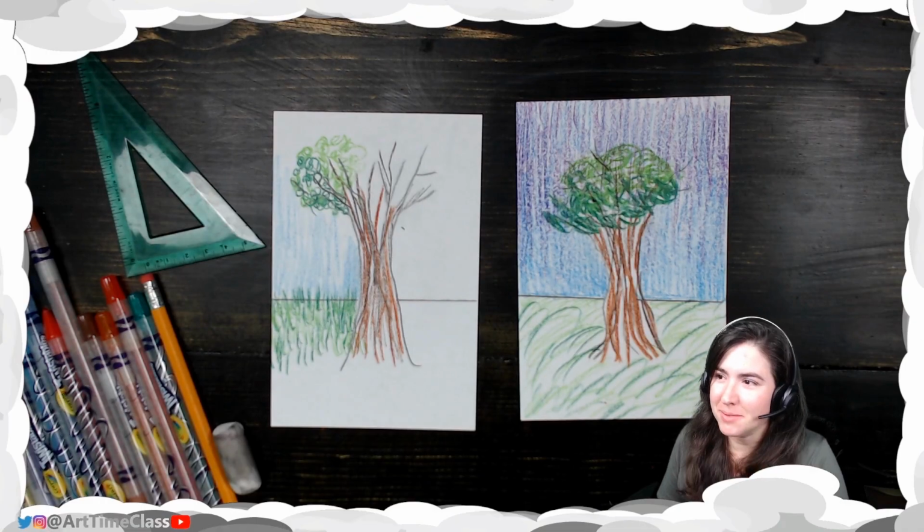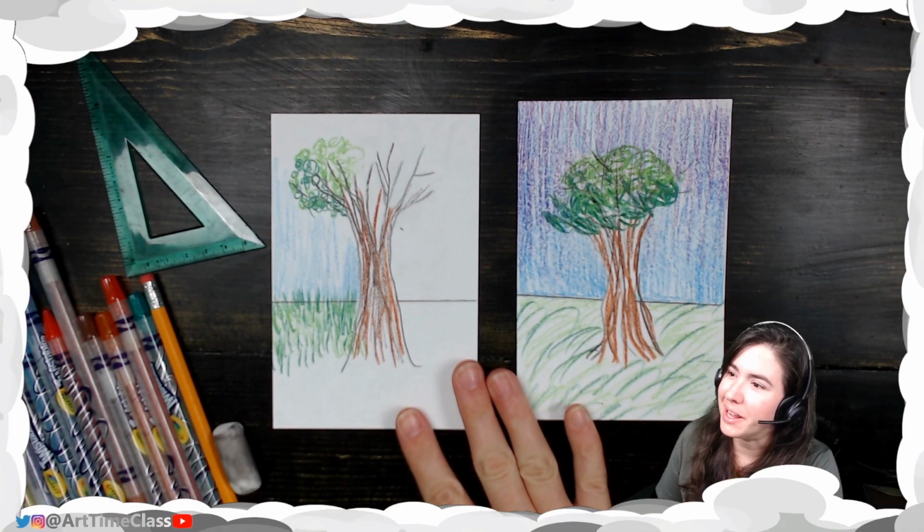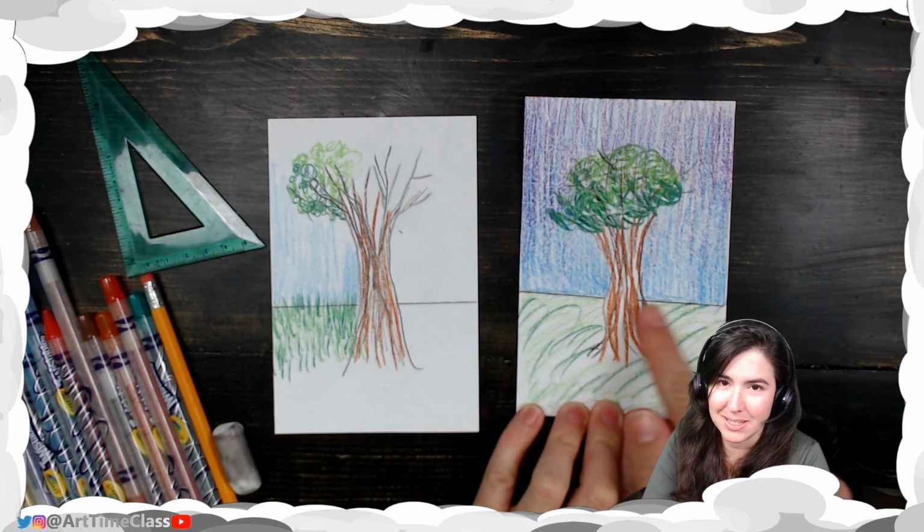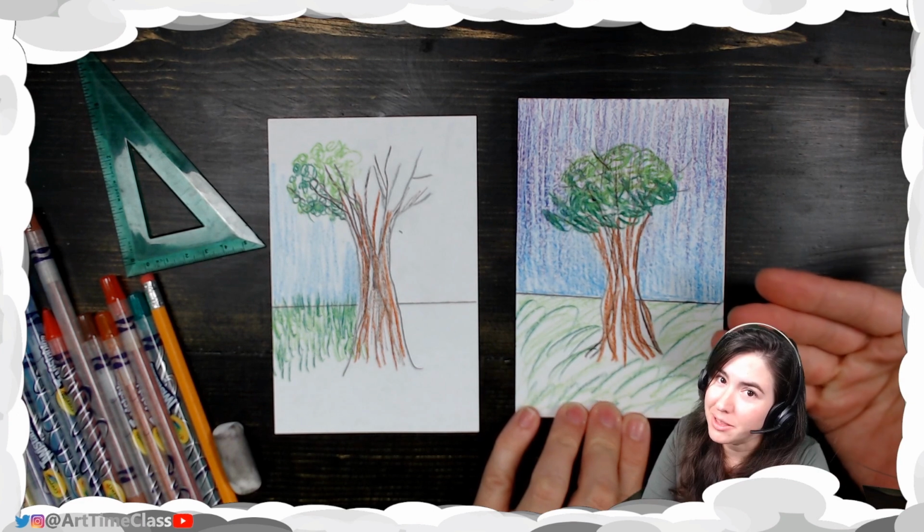Today, we're going to be drawing a tree. Let's get started. Here's some sample drawings I've started already. Our goal today is to draw a tree with a horizon line that appears behind the tree.